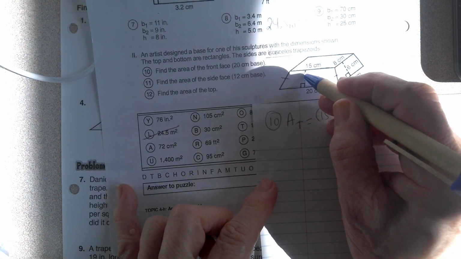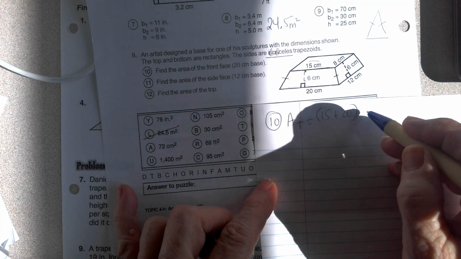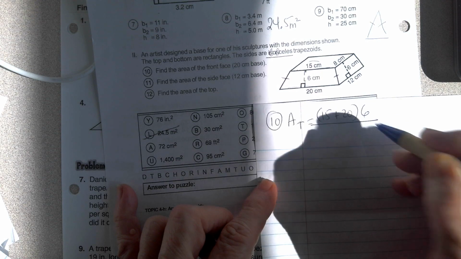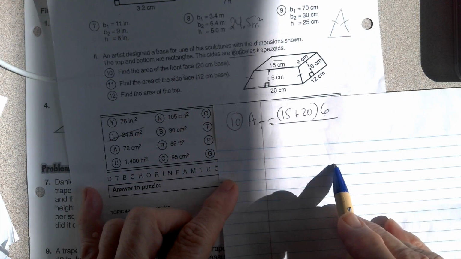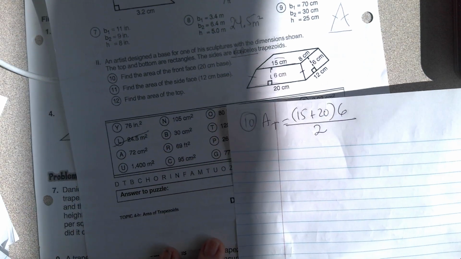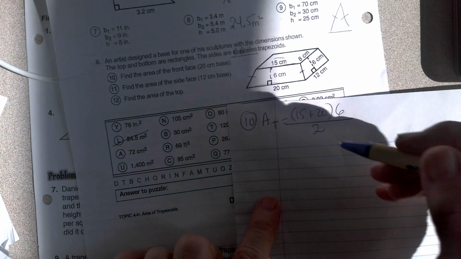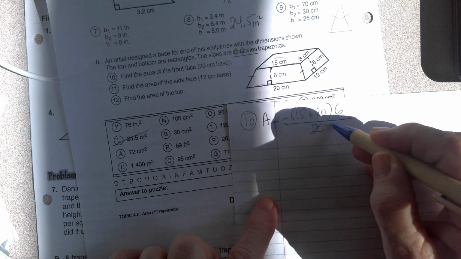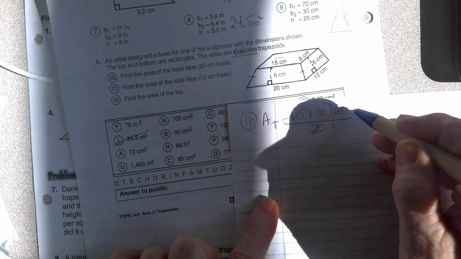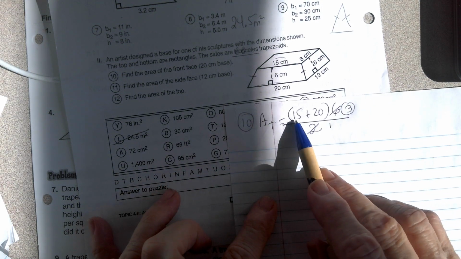Who thinks they know what the height is? It is 6. It goes straight up from the base. And the recipe says to do what then? Divided by 2. By the way, is there anything that I could reduce at this point? The 6. 2 goes into 2 once. 2 goes into 6 3 times. And then we're almost done.